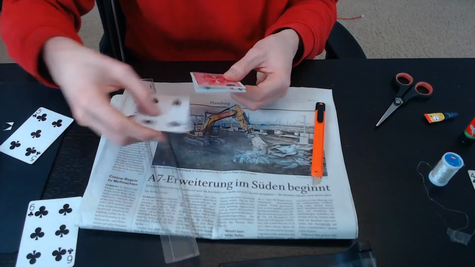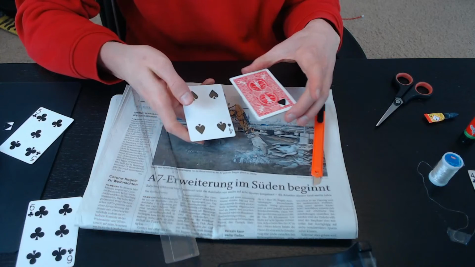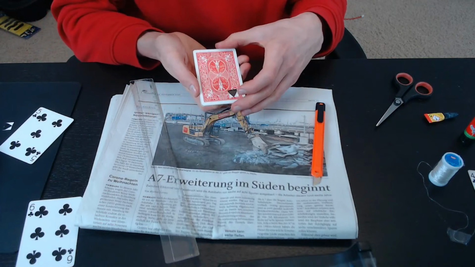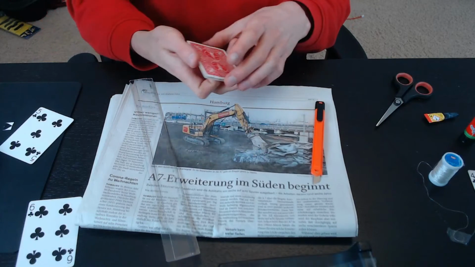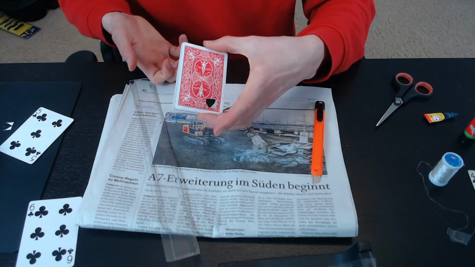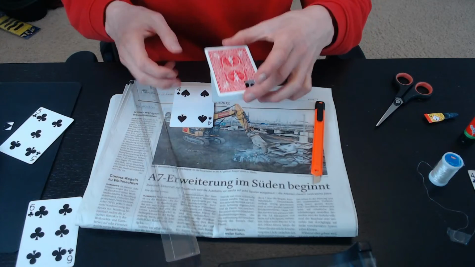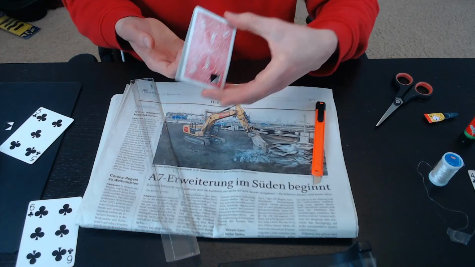And this is basically what we get when this card is right underneath this. Should look like this. And if we now do this move, it should look as if we dropped this, right? So yeah, boom.